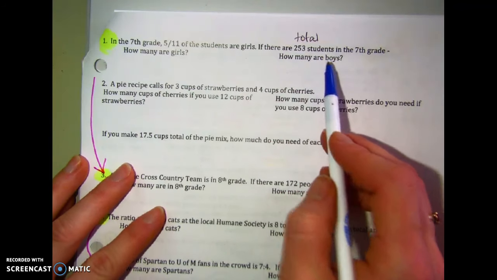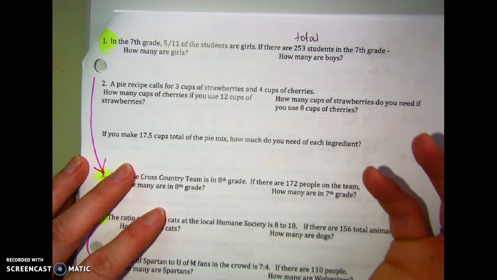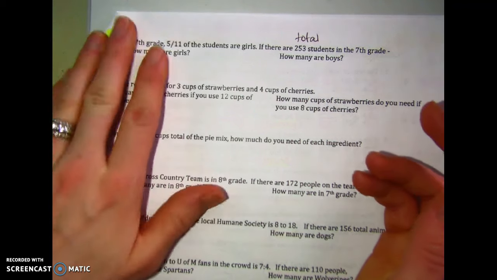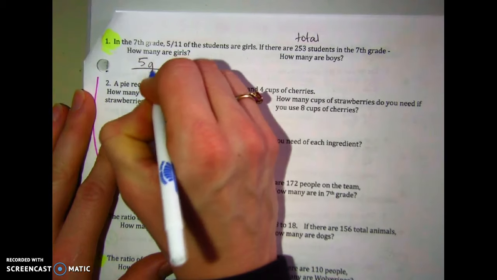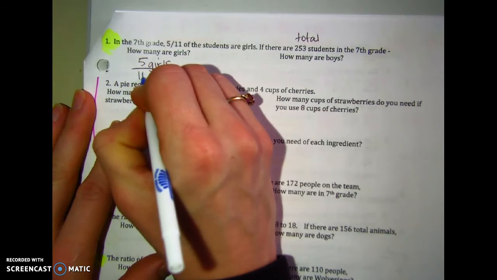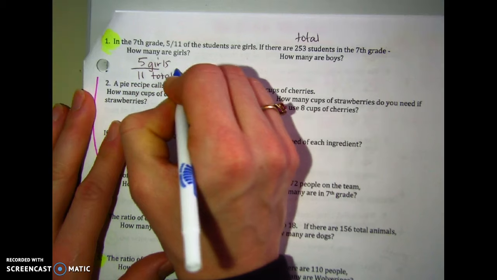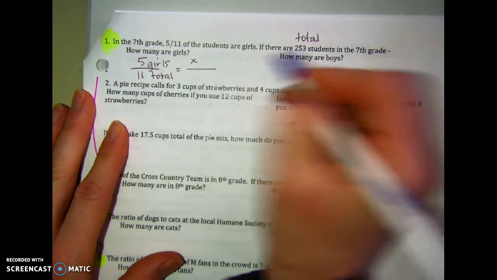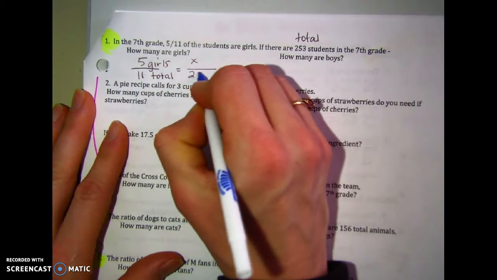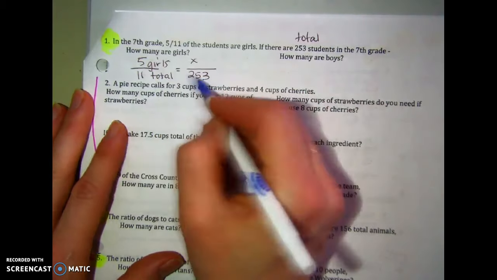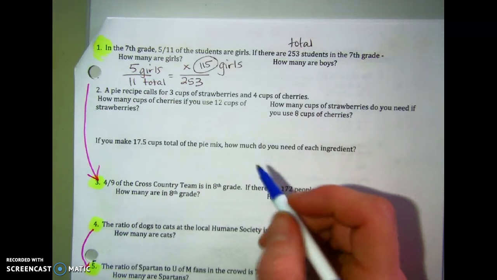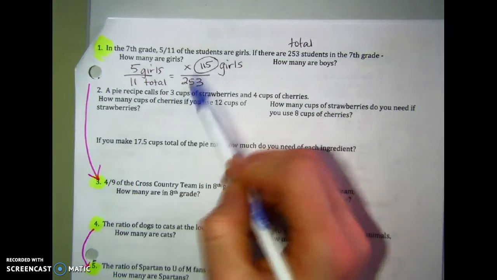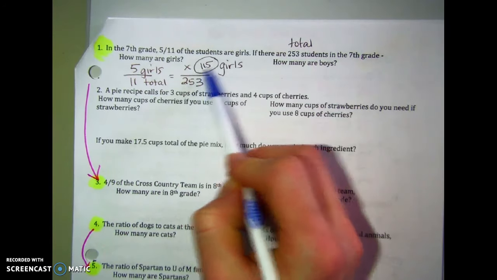Well, 5/11ths, so just under half are girls. Let's find out how many that is. Again, I can set up a proportion with what I know and just make sure I label everything. There are 5 girls out of 11 total students. So how many girls would that be out of the 253? So I could cross multiply that and get an answer for how many girls. I'll do that quick, so you can check my cross multiplication, but I solved for x and got 115 girls.